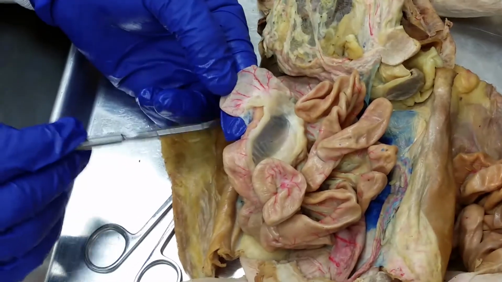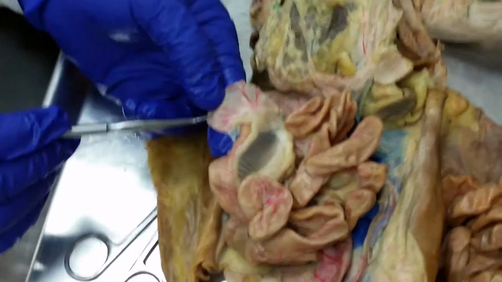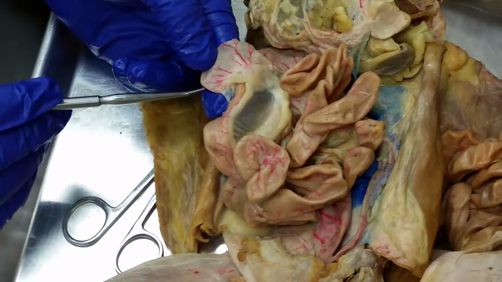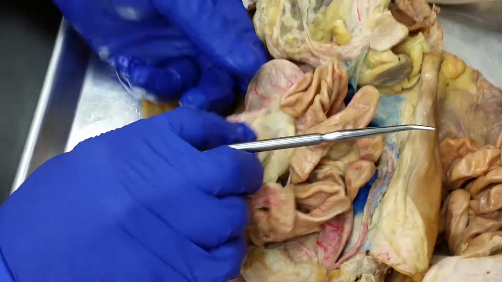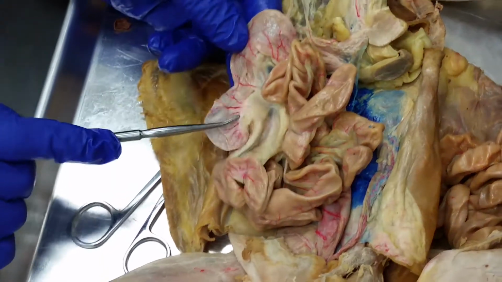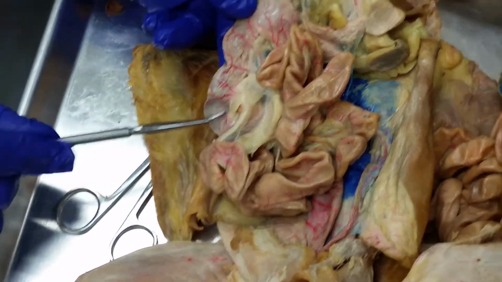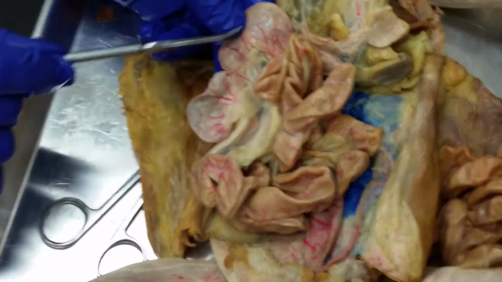If this was a human, what would you see here? The vermiform appendix, but this is not. The cat does not have an appendix, so note those differences. Look at that. Look how smooth that is. No haustra, okay? So this will be the ascending.